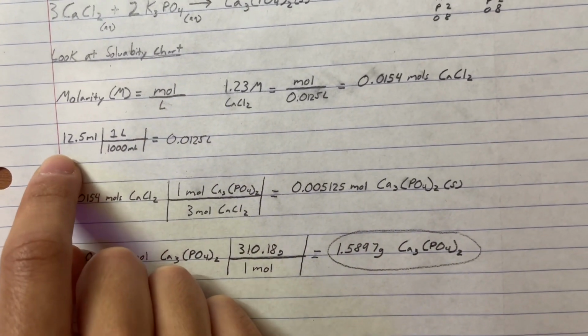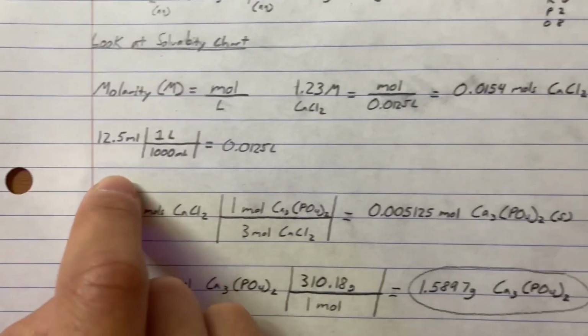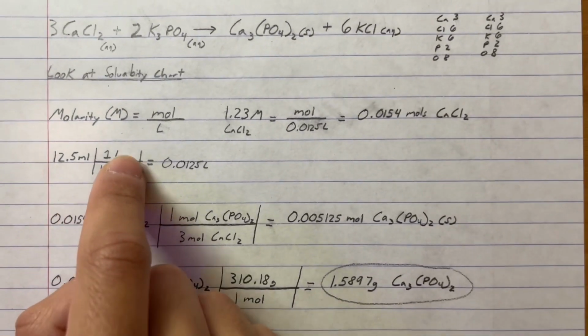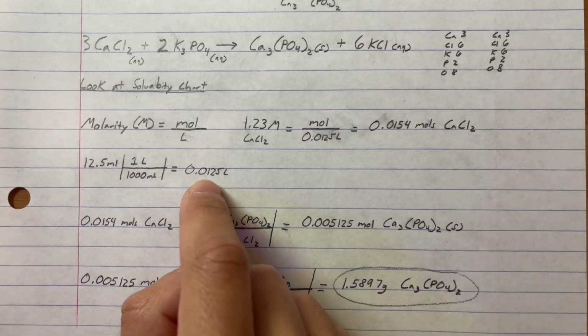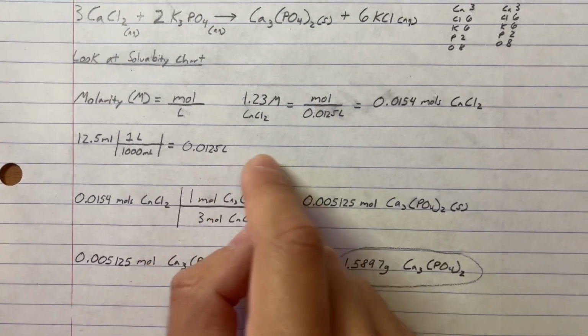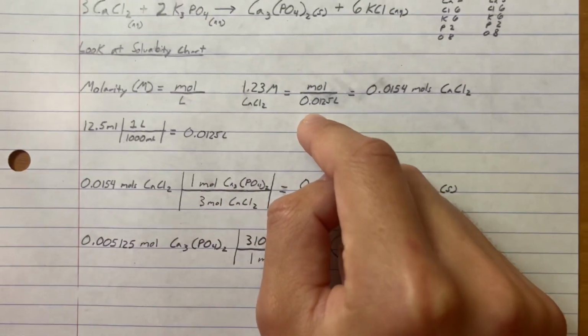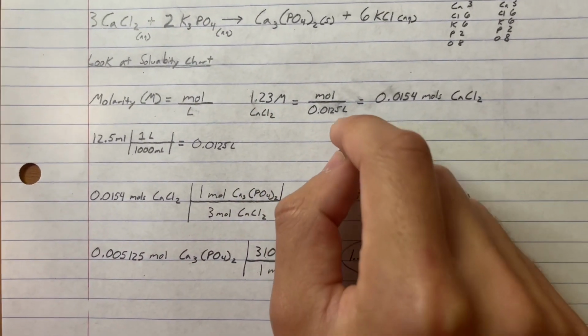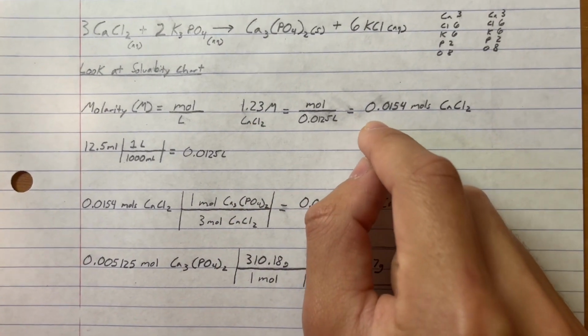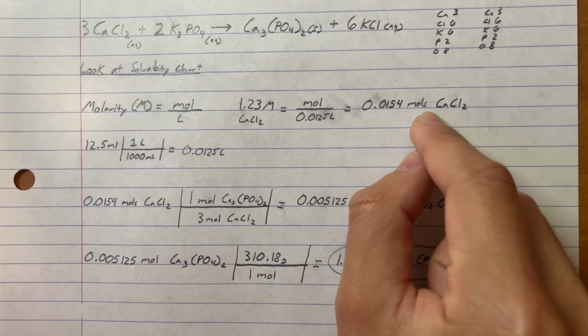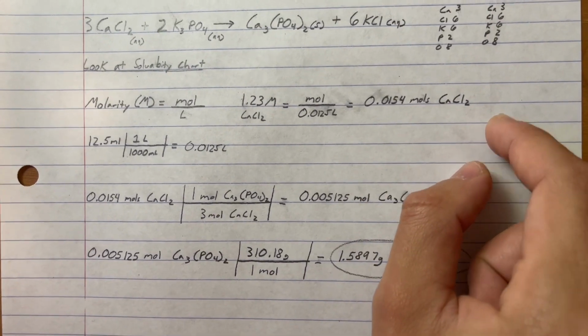So using a little simple conversion factor, you can figure out that 12.5 milliliters is converted to 0.0125 liters. Plug that into the formula, and we can multiply that over and calculate 0.0154 moles of calcium chloride.